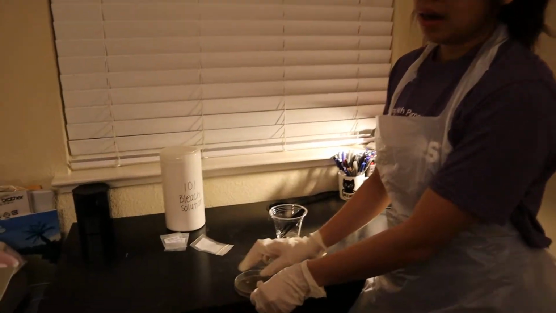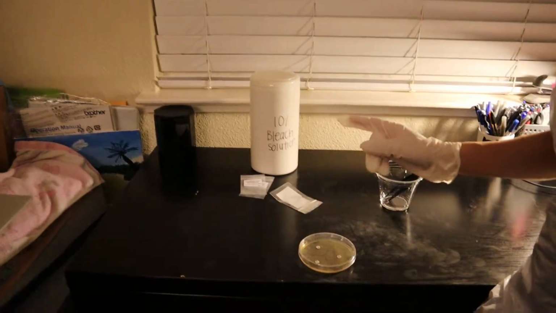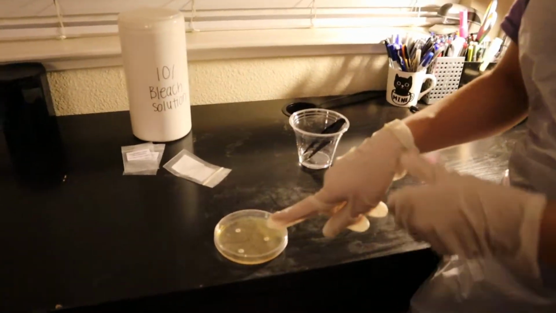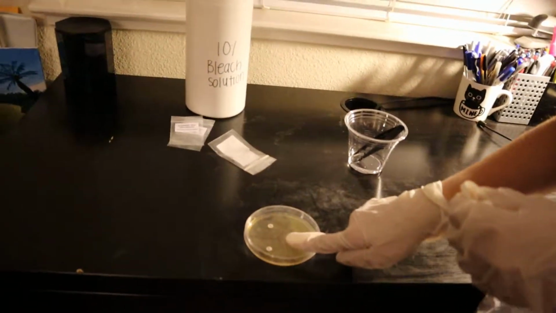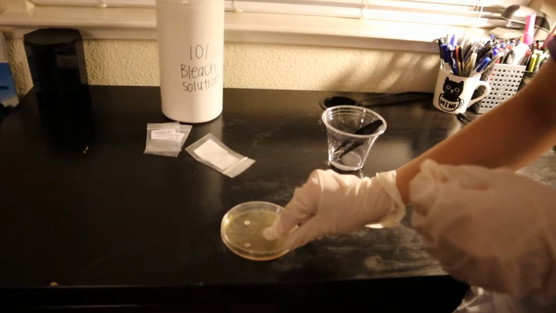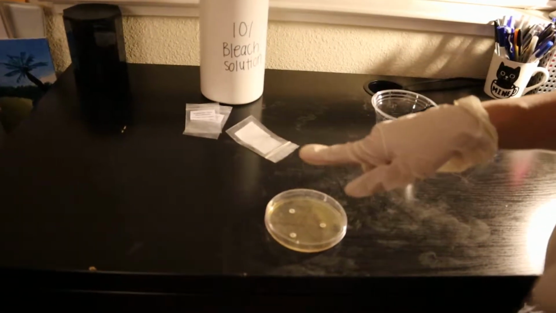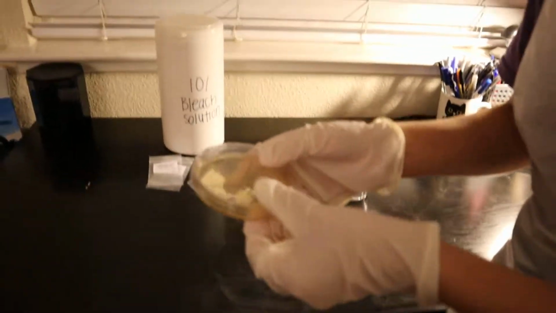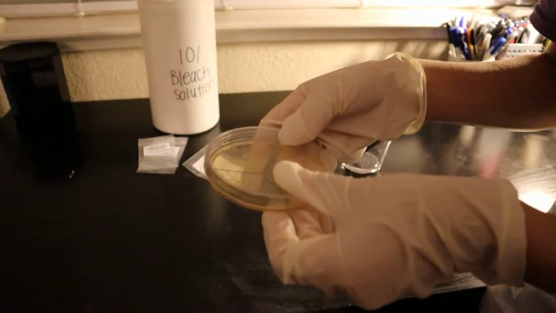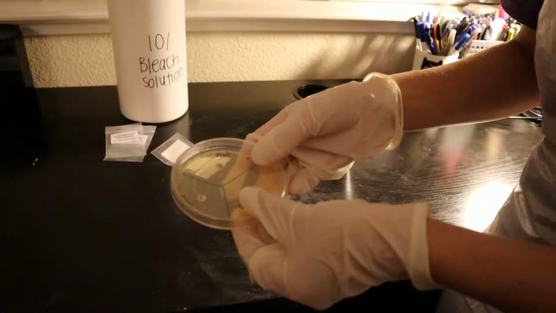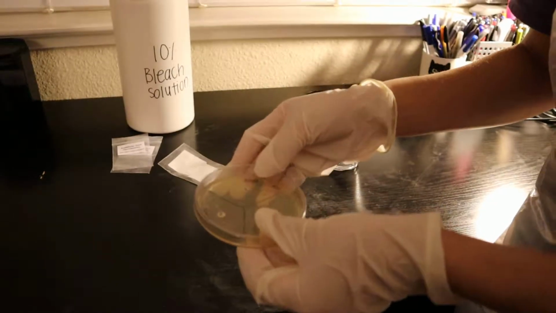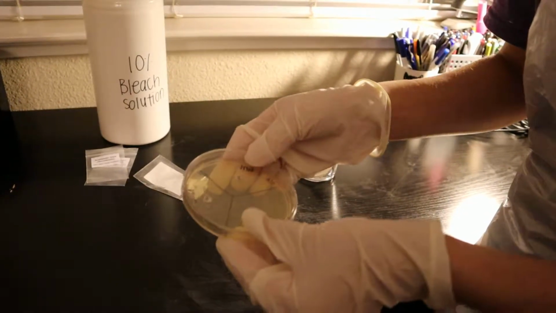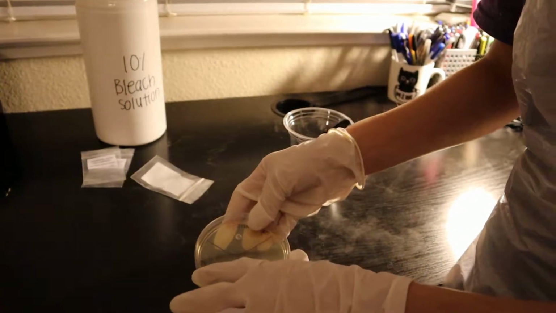And then, for taking my results, without removing the lid to the plate, I'm going to measure the zone of inhibition around each disc by placing the ruler that I've been provided from the hands-on lab over the center of each disc and measure the diameter of the zone with no bacterial growth.